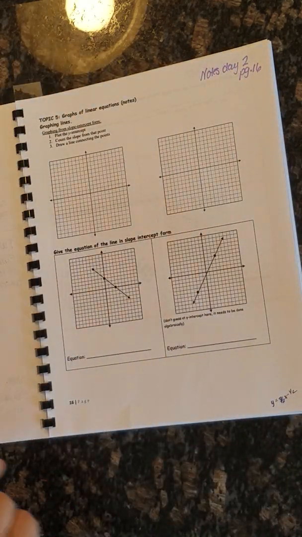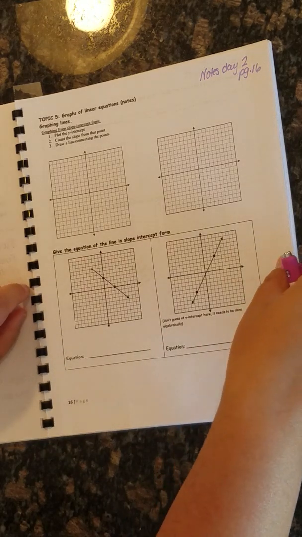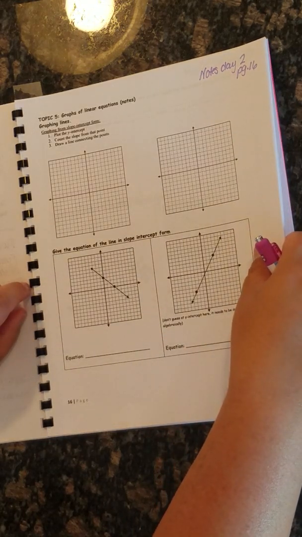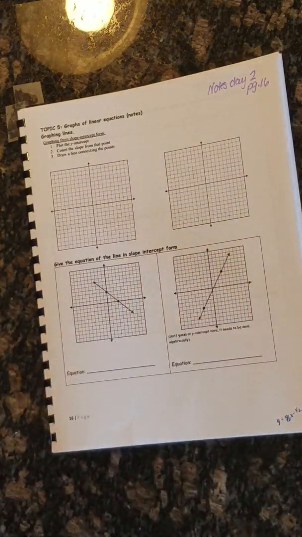Okay, so the next thing is the next day of notes, the next section of notes, which is on page 16. So if we can all go to page 16, I'm going to pop off and get myself a ruler.